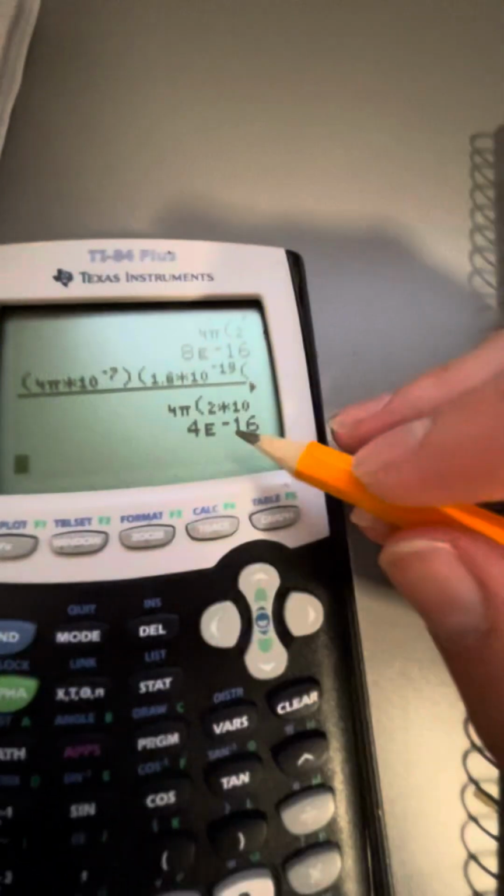Let's see. Okay, 1, 2 cubed. Oh, okay, so that's what it was. Times 10 to the negative 15th. And that is for part D.